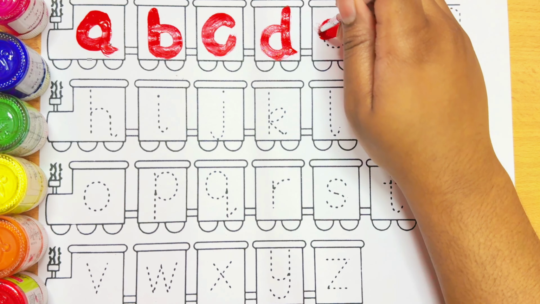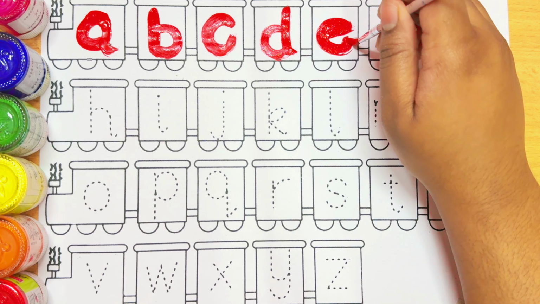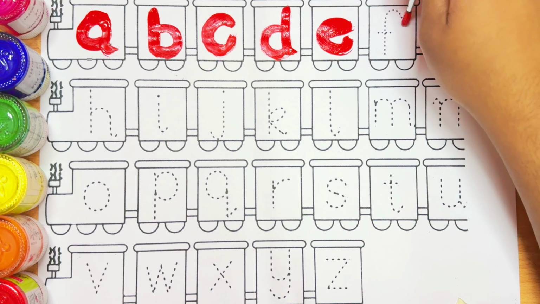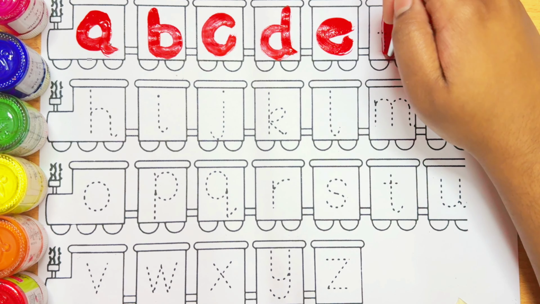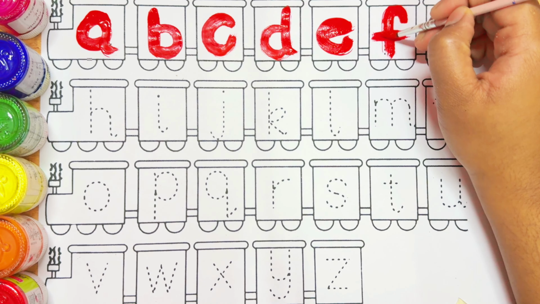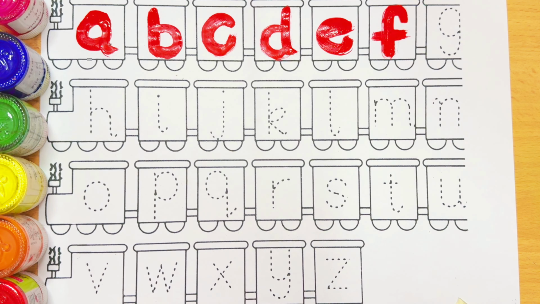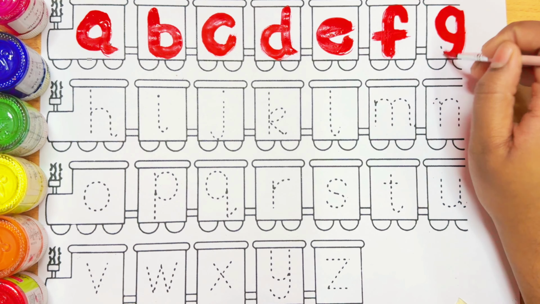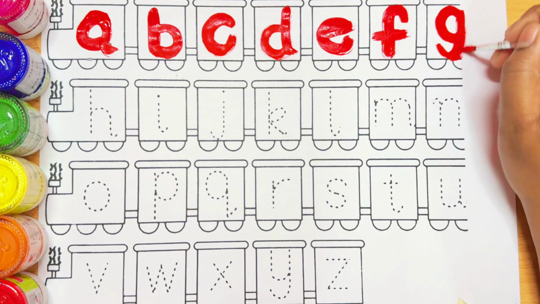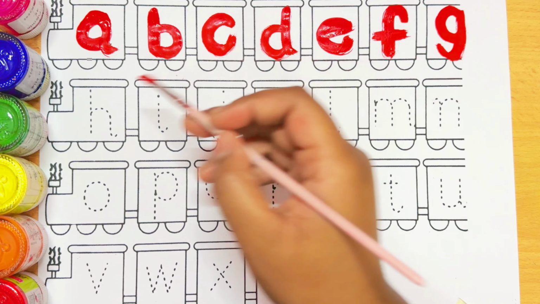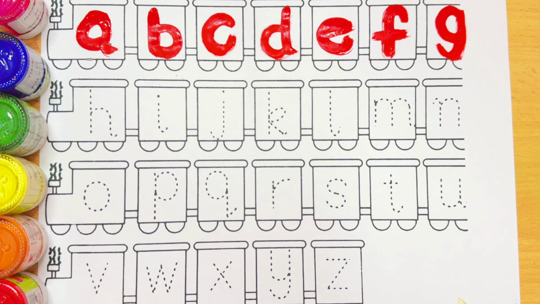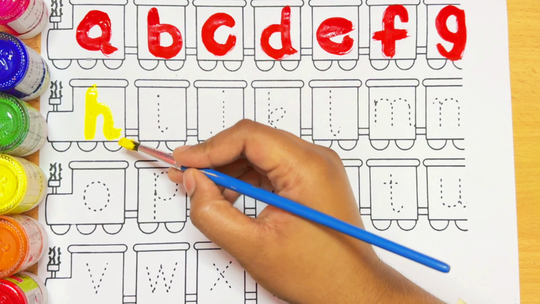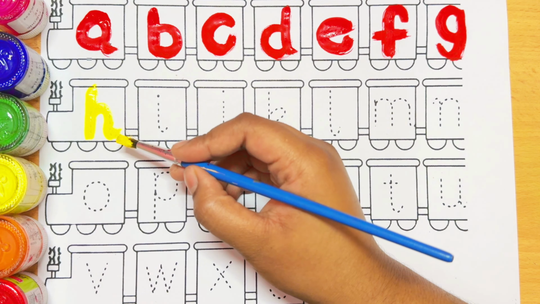E for eagle. E for elephant. F for flowers. F for finger. G for golden. G for garage. G, red color. H for helicopter. H for house.